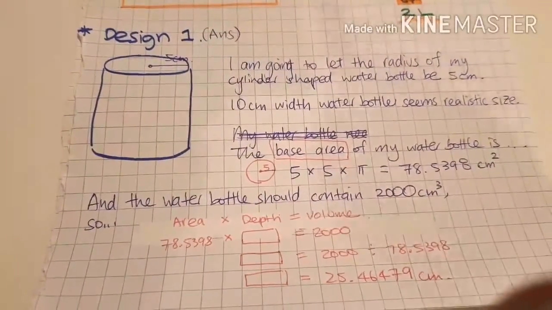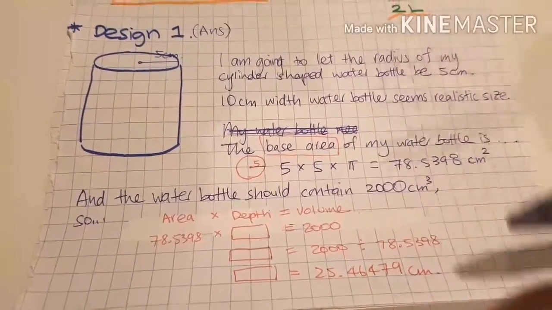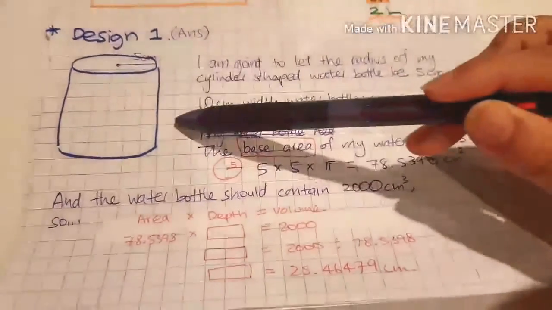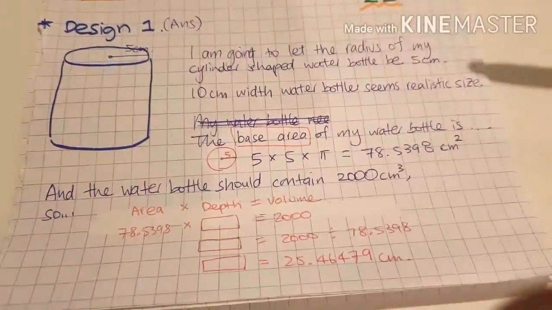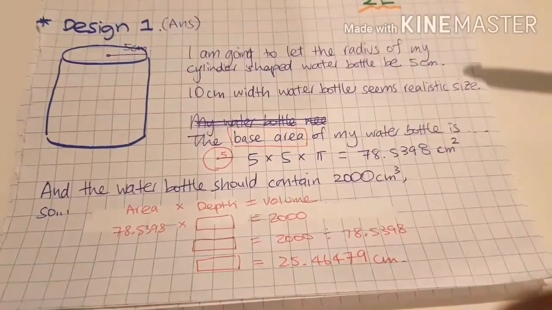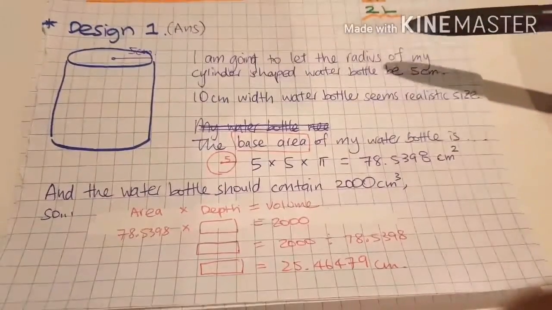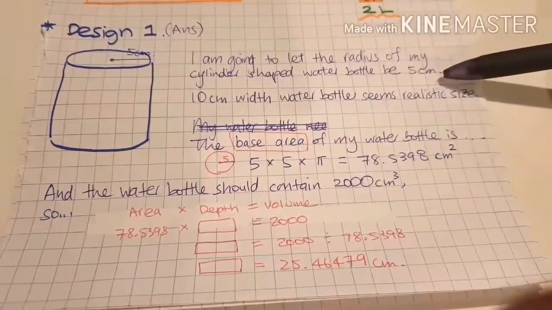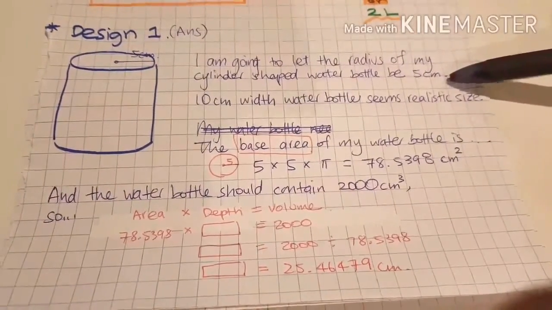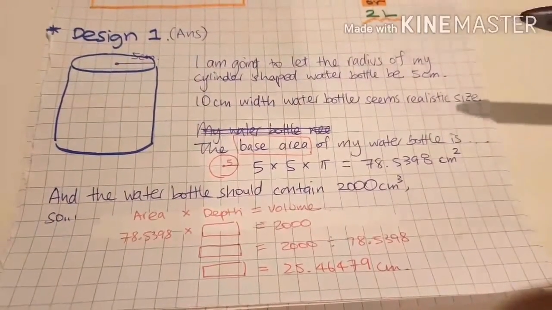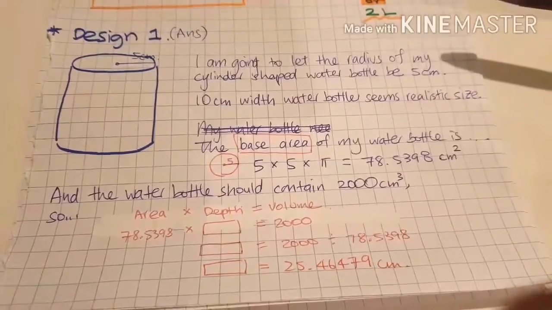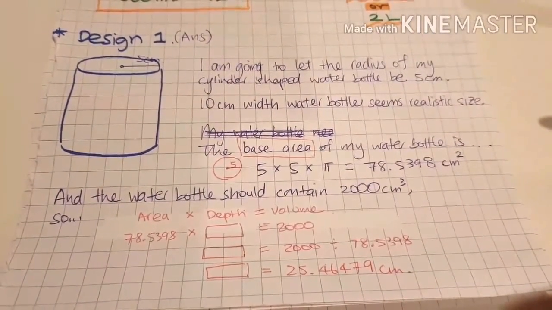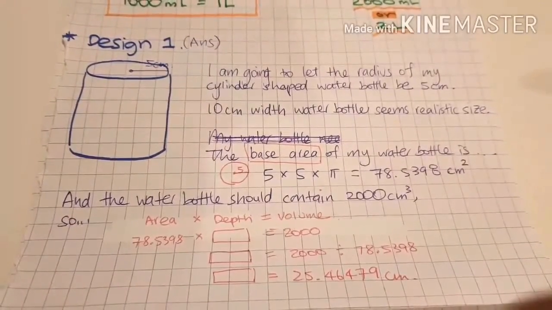You can design any shape, and this is one of my answers. For my first design, I made the water bottle a cylinder. I'm going to let the radius of my cylinder-shaped water bottle be 5 centimeters, because if you let the radius be 15 centimeters, then what will be the diameter?